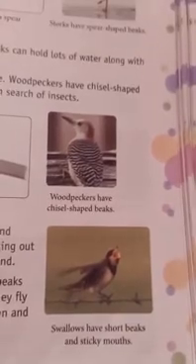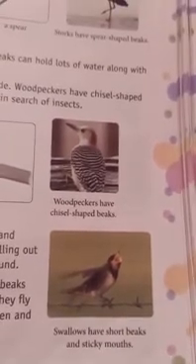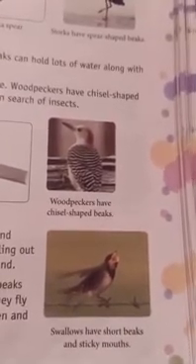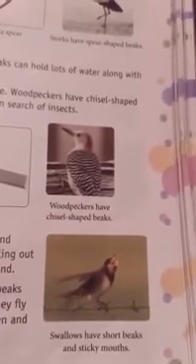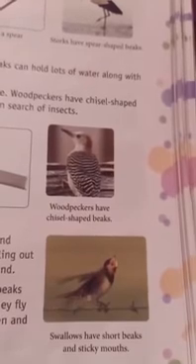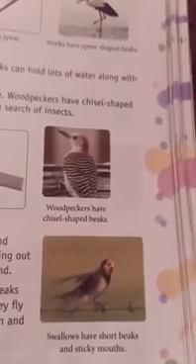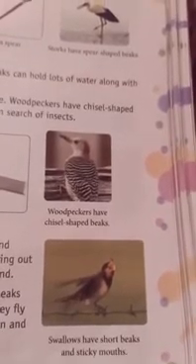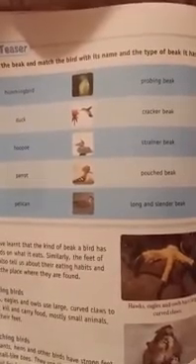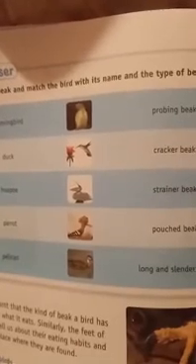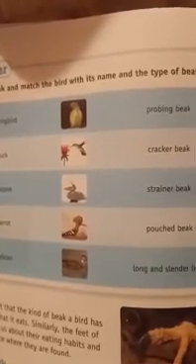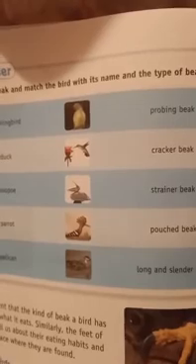Okay, so to fill their stomach, these birds keep their mouth open while flying so that they can easily catch the insects in mid-air. Okay, so since you have also seen what type of beaks all these birds have, you have to find out by yourself.